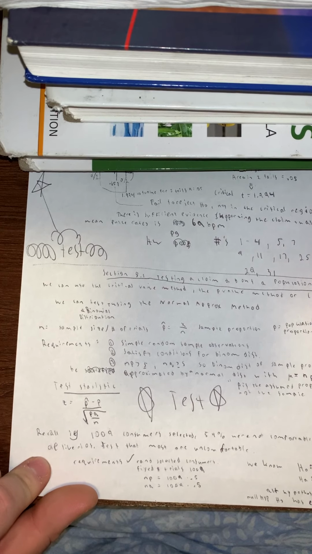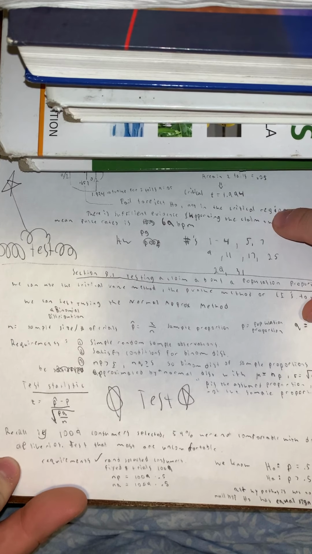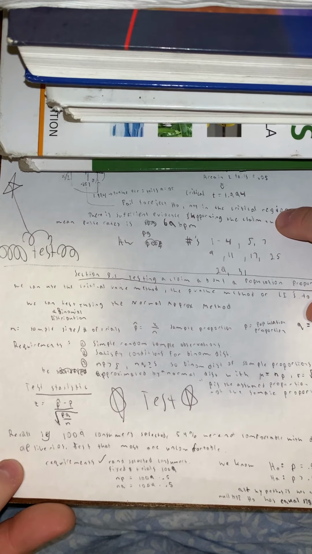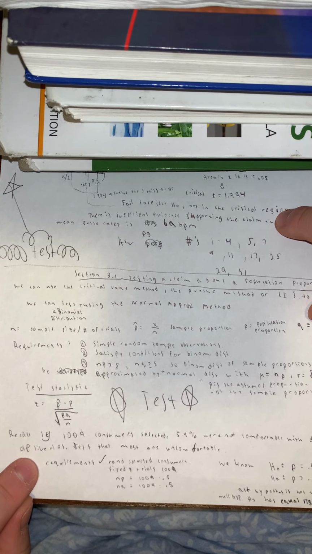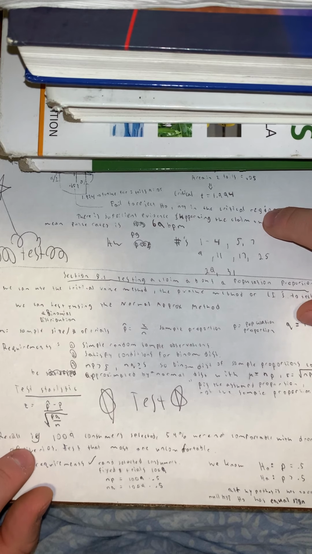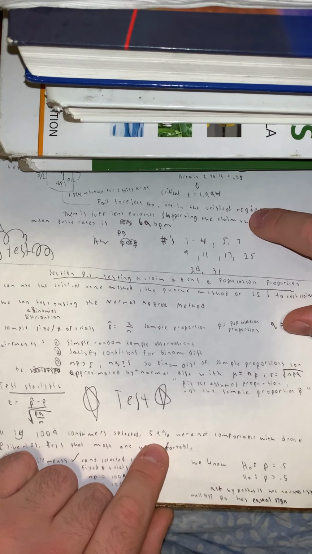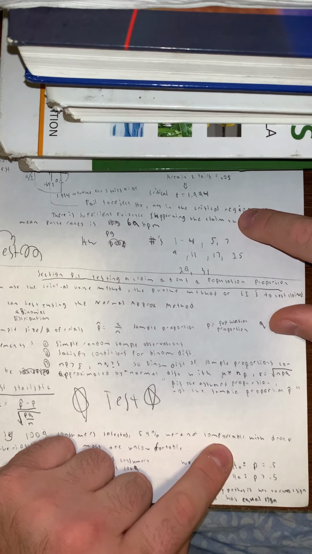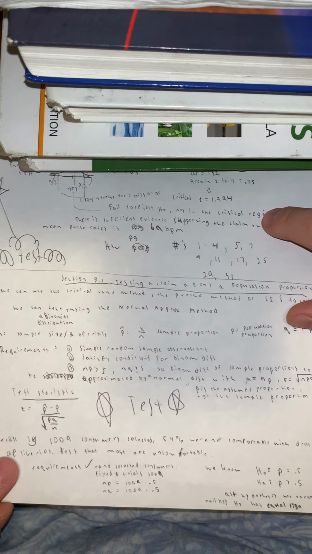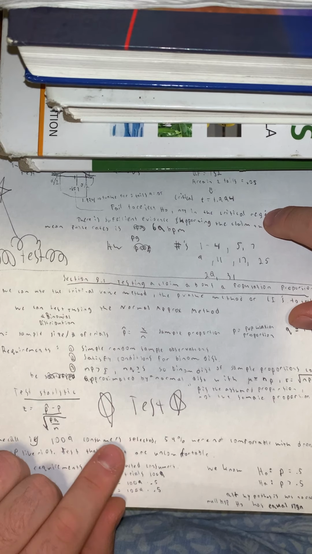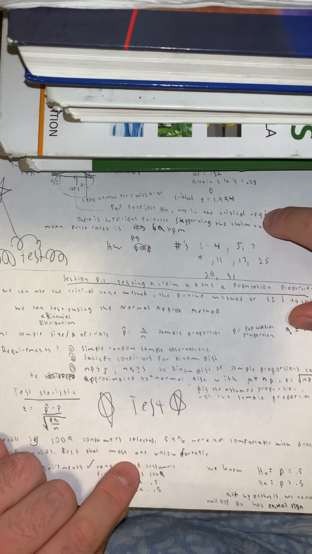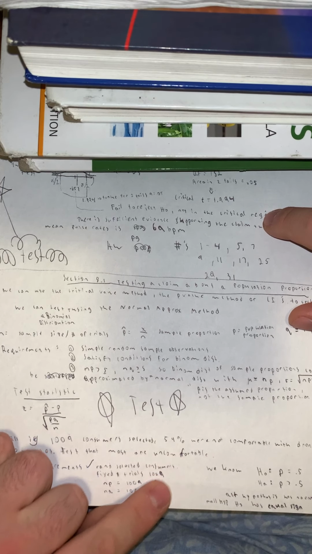Let's go ahead and recall the previous example we've looked at. Please ignore the small letters. Again, this was by request. So, for example, 1,009 consumers are selected. 54% were not comfortable with drone deliveries. We want to test that most people are uncomfortable with drone deliveries.